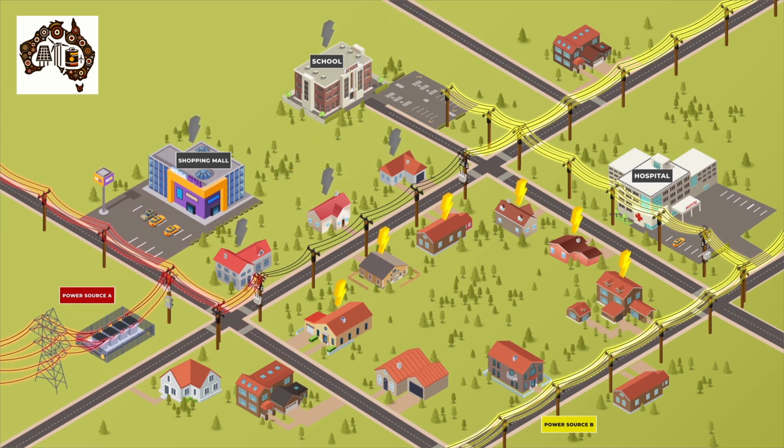Number 2. Metering and transformer relationship. The outage management system maintains information about which customer meters are supplied by which distribution transformer. This relationship mapping is crucial in pinpointing the potential area of the outage.